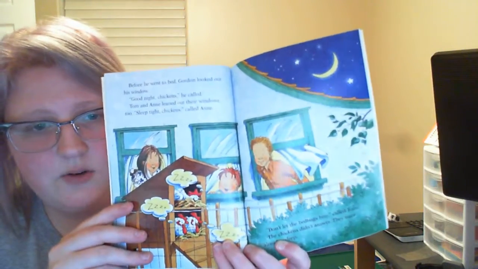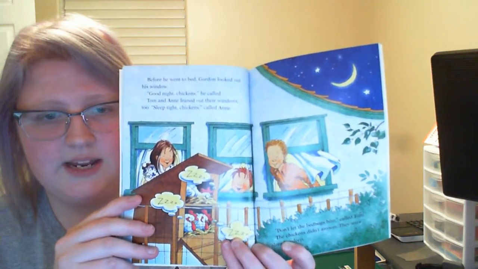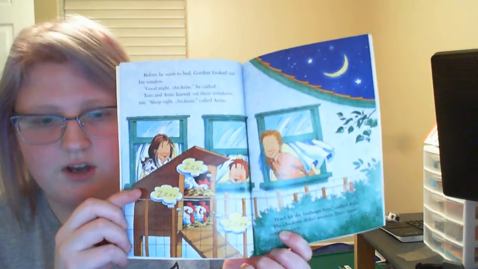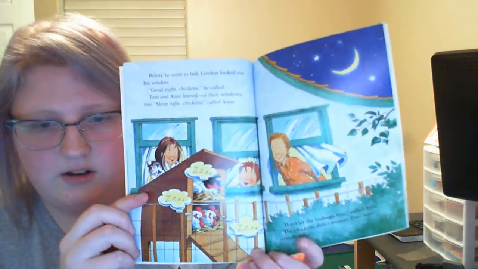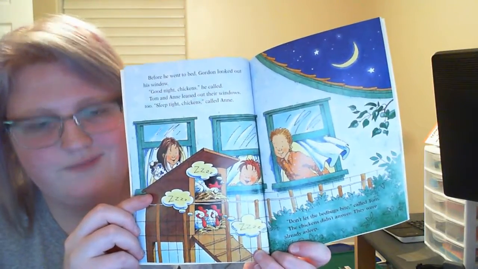Before he went to bed, Gordon looked out his window. "Good night, chickens," he called. Tom and Ann leaned out their windows, too. "Sleep tight, chickens," said Ann. "Don't let the bed bugs bite," called Tom. The chickens didn't answer. They were already asleep.